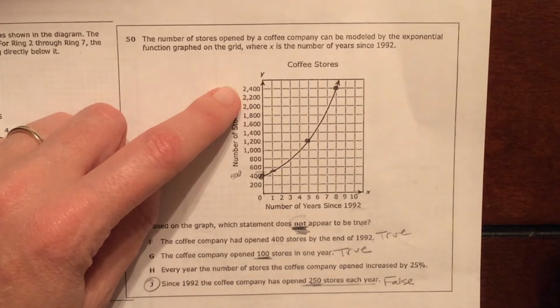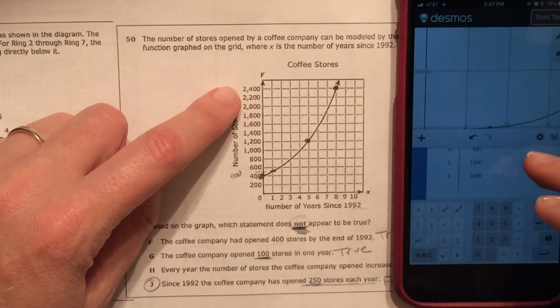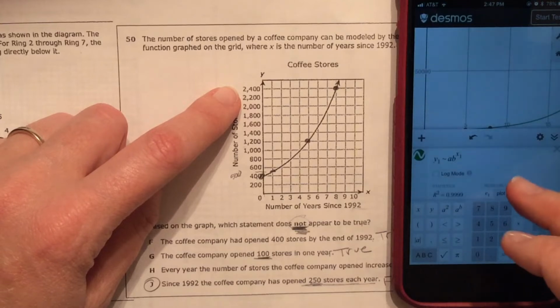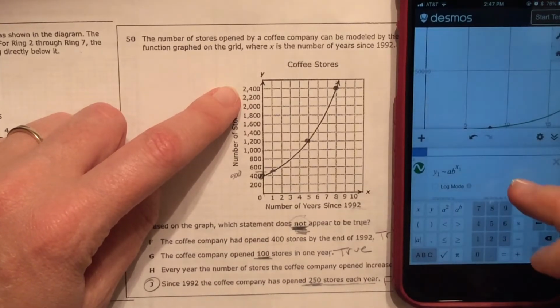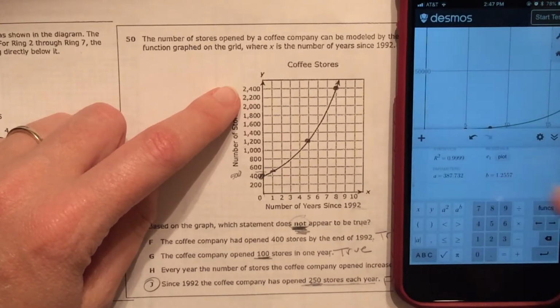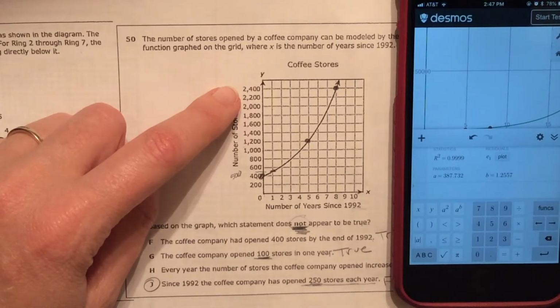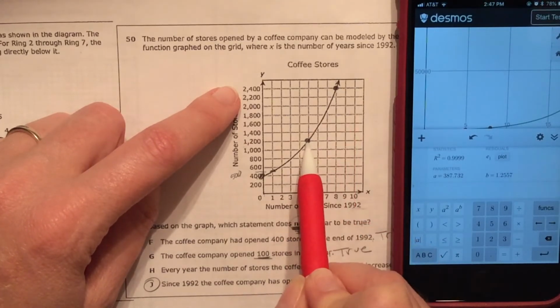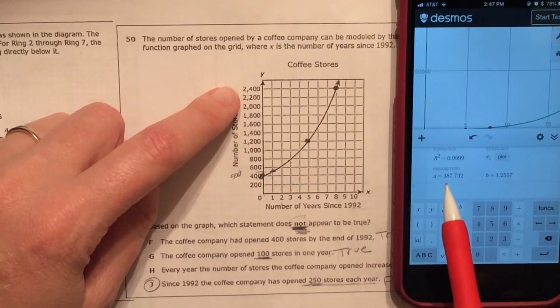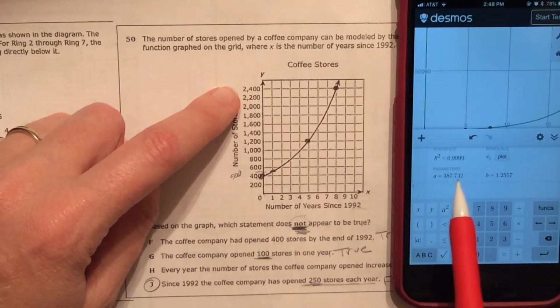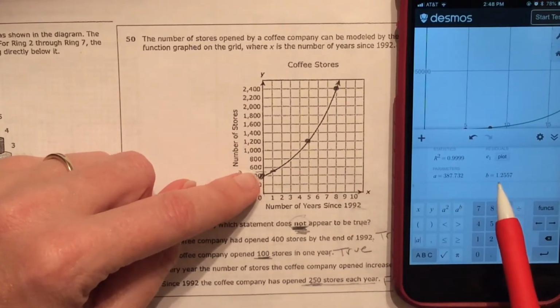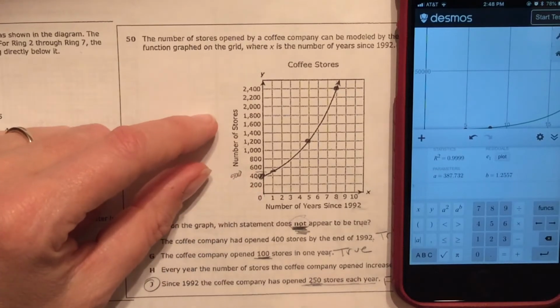And this is going to be pretty close to an approximation. It's going to be pretty close. And I asked Desmos to find the equation for me. And so that's what it did. And again, this isn't going to come out exact because I didn't use exact numbers, but I got it pretty close. So my A value, my beginning value, is going to be close to that 400.